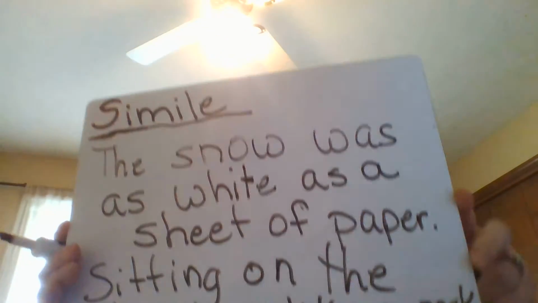All right, and then I'm going to do the chair. When you think about elements of chairs, they're either comfortable or not comfortable. And I'm going to use the word like in this one. I'm going to say sitting on the chair was like a rock. Sitting on the chair was like a rock. And I want you to write both of those down.